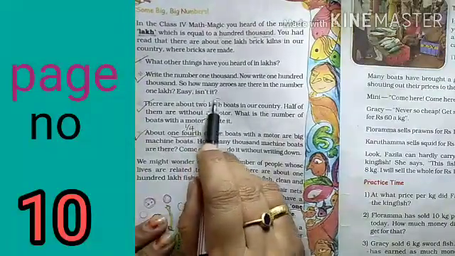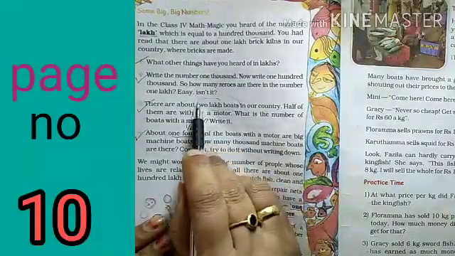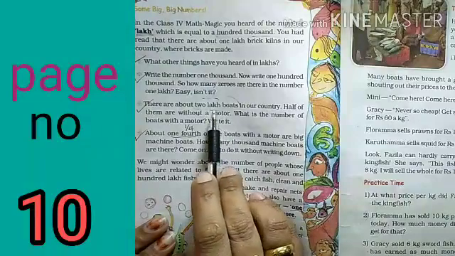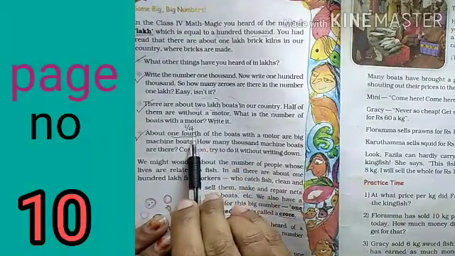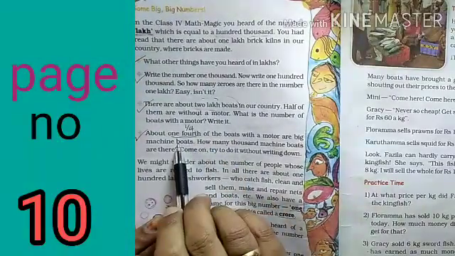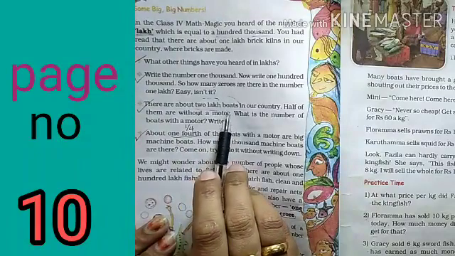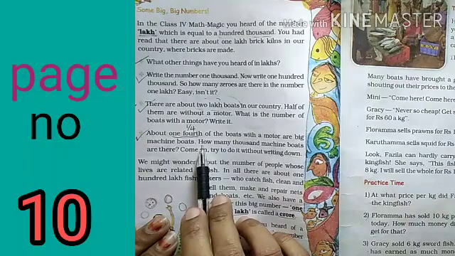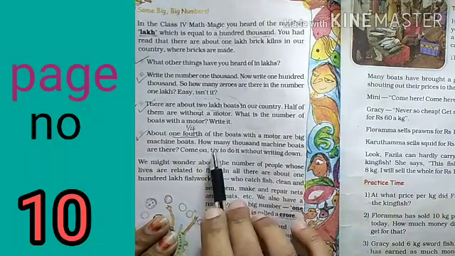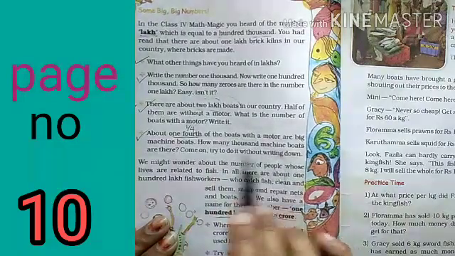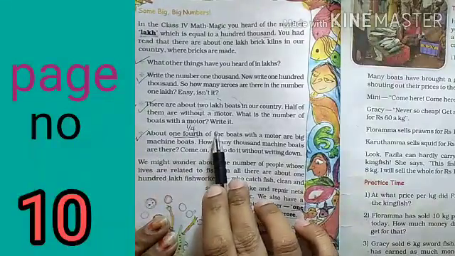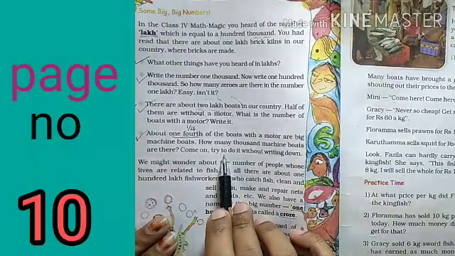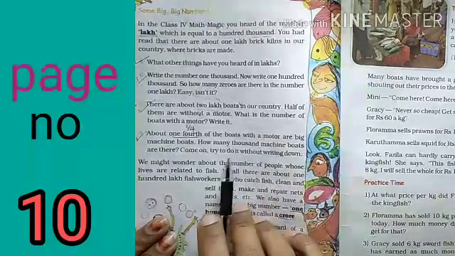So total boats, you want to consider this 2 lakh boats. From this 2 lakh, 1/4 are big machine boats. So you want to divide this 2 lakh by 4, you will get the answer, and that answer you want to write as how many thousand machine boats are there. That is, your answer will be in thousands. So how many thousand you want to write there.